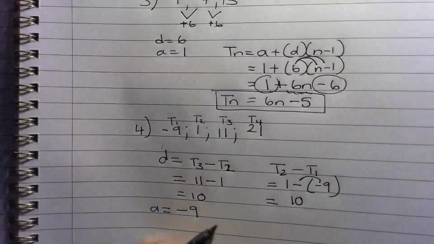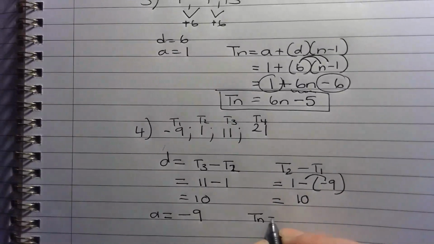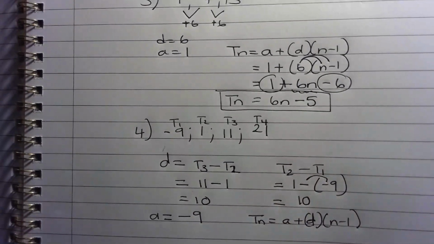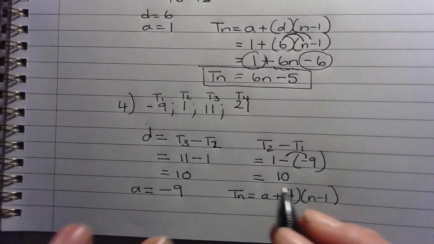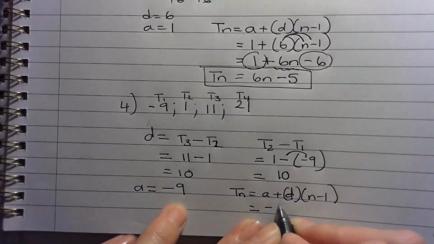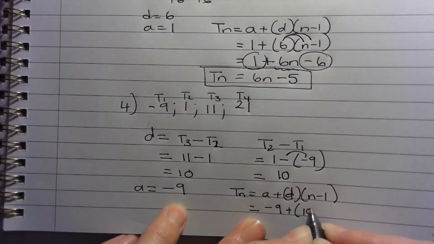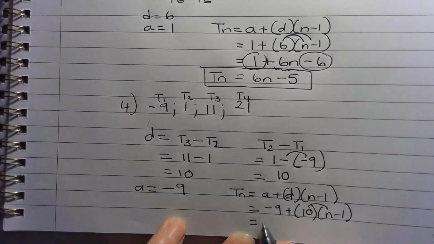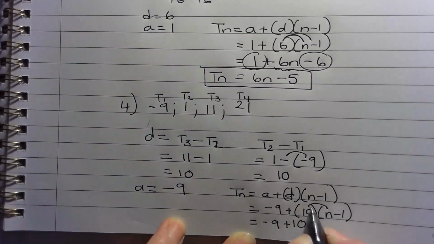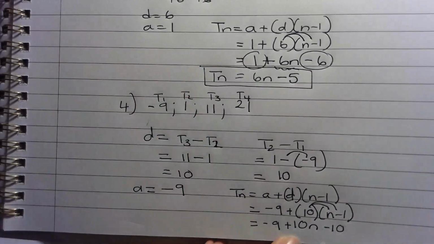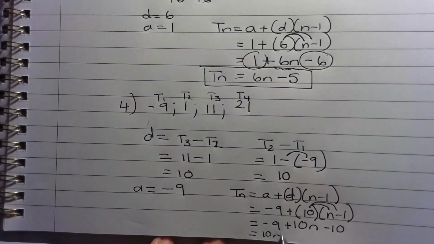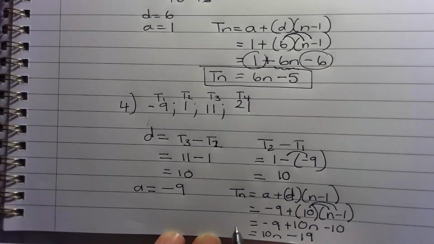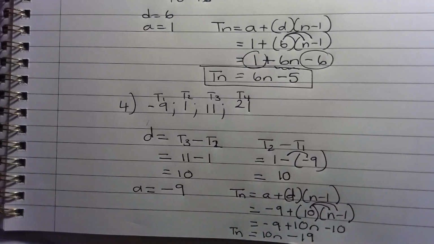So then when I'm working out the Tn value, Tn is equal to a plus d into n minus 1, and then you're going to just substitute. So we're going to work with negative 9 plus, our difference is 10, into n minus 1. Brackets first, so it's 10n minus 10. So then I'm left with 10n, and then my two numbers, negative 9 and a minus another 10, is negative 19. So there's my rule for number 4.